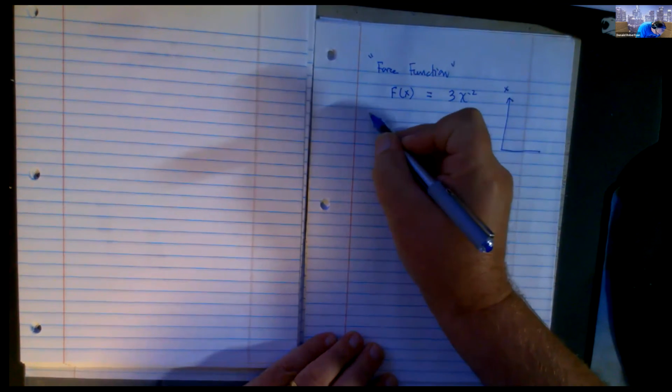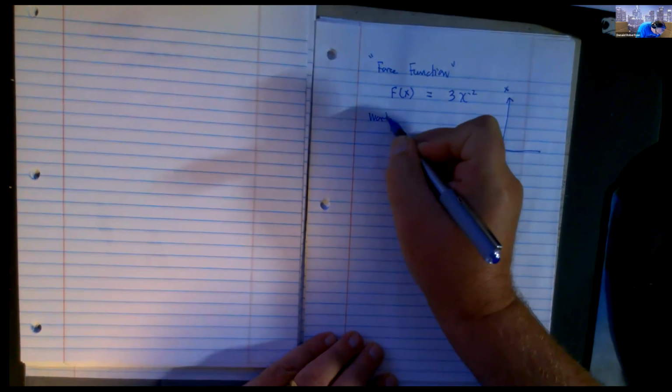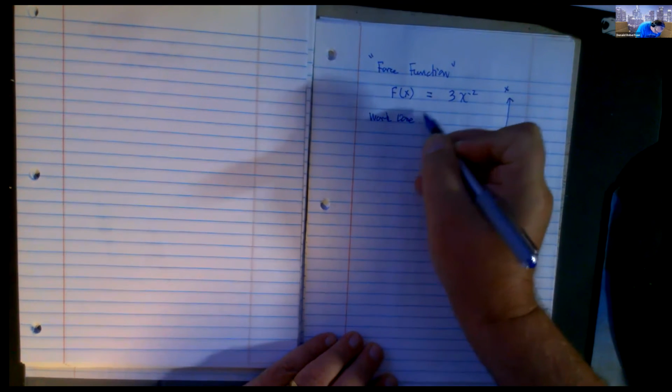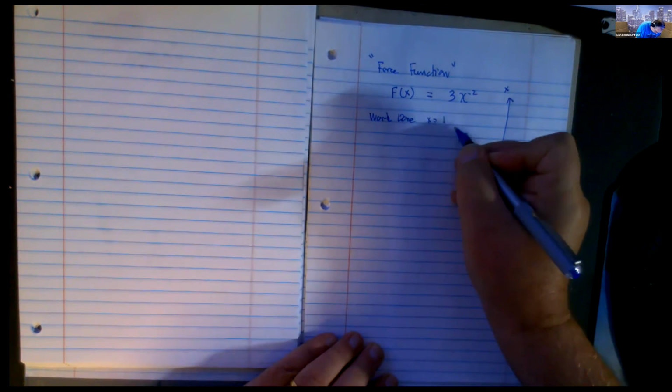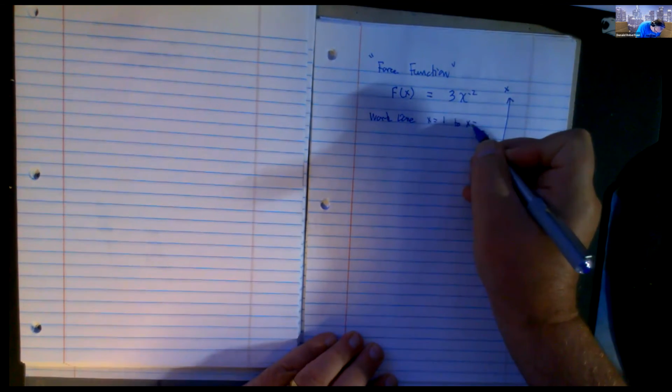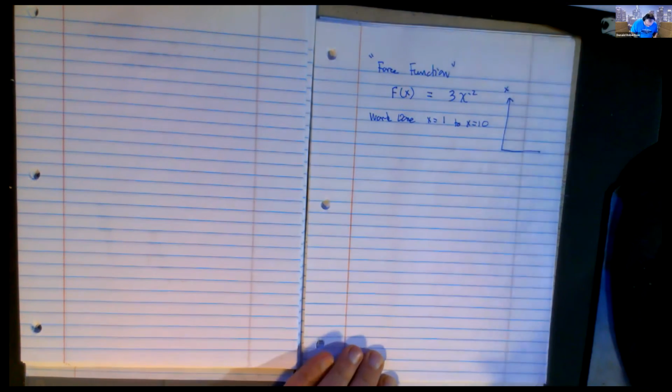You can just think of it like that. And so you can imagine that this force changes as things move upwards. Now, if you have a force function and I ask you for the work done in moving this object from x equals any number you like, say 1, to some other number, let's say 10. How would you do that?